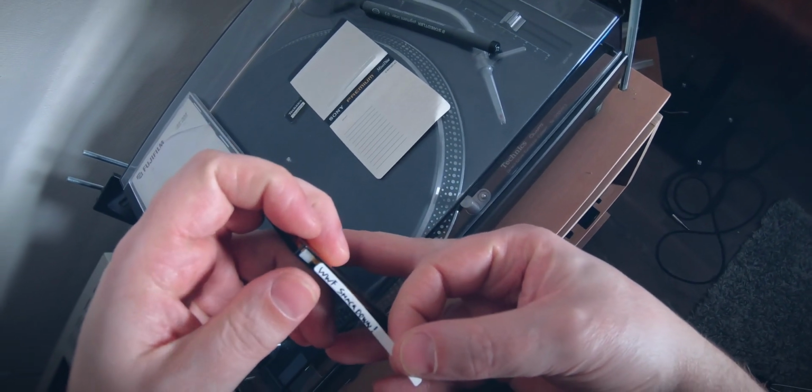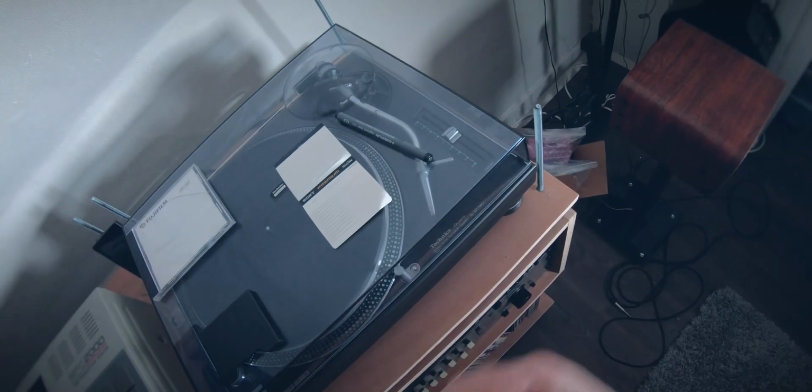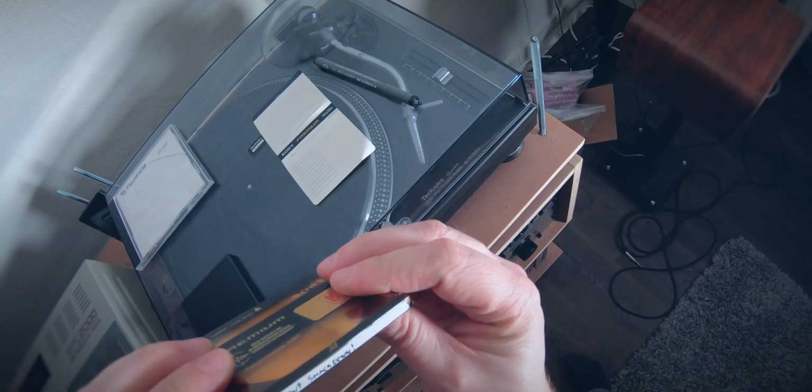Just stick it on there. I have to wave it around a bit just because the ink is still wet.